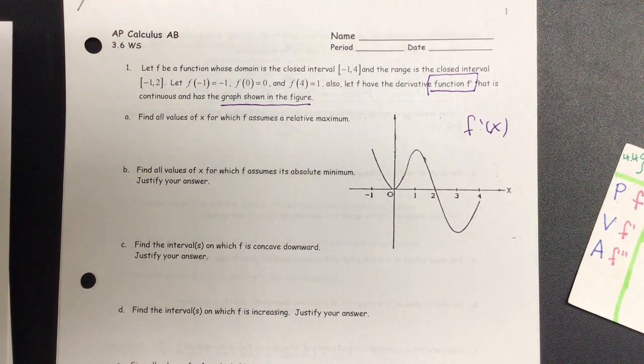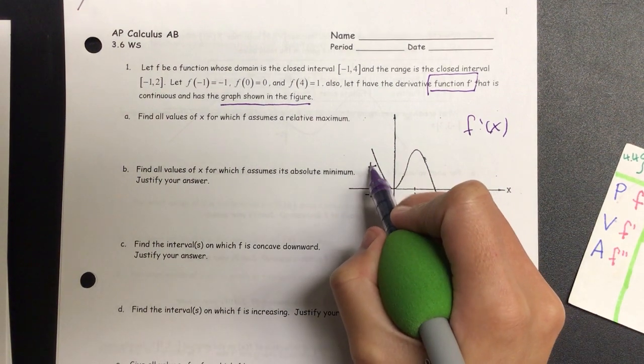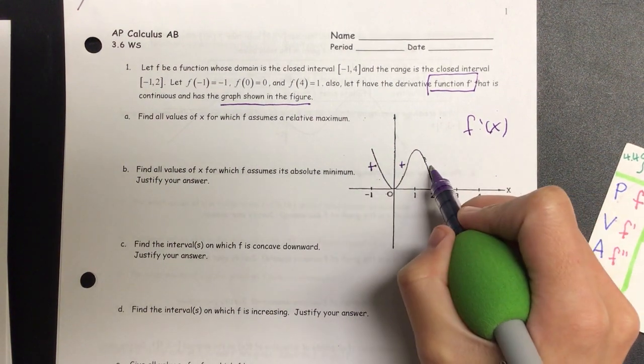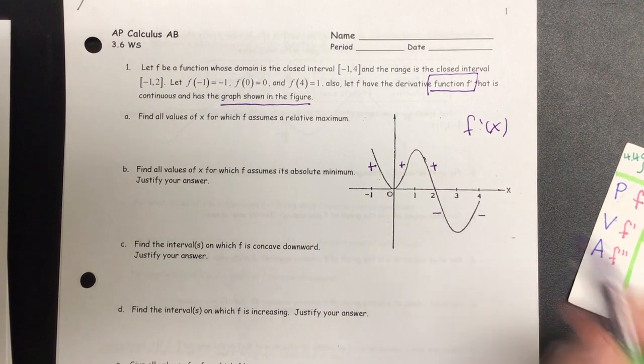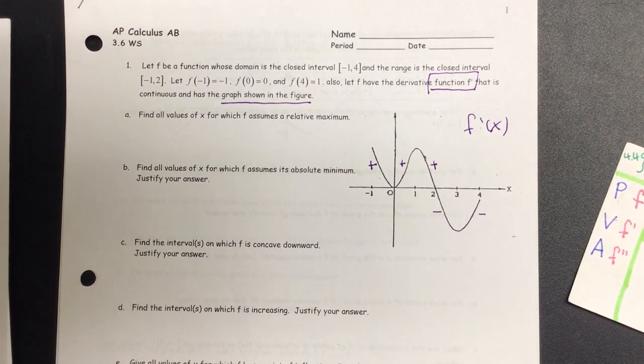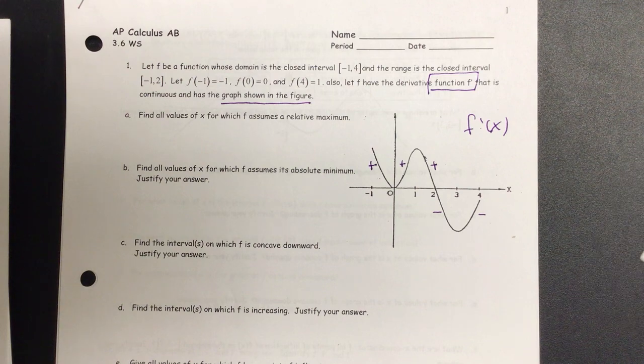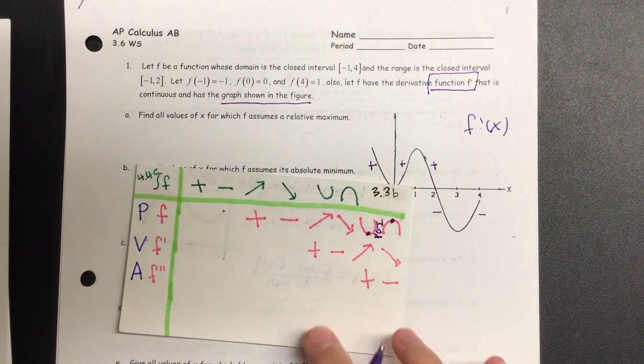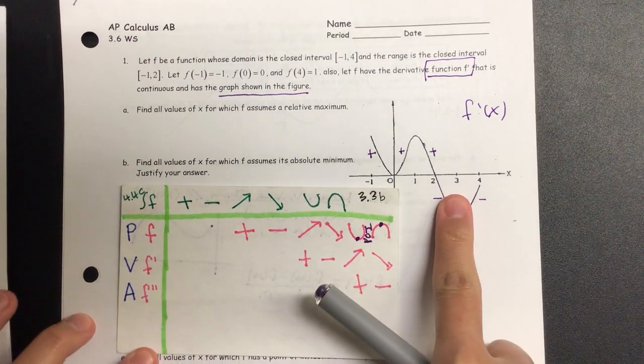So what you're looking at is not the original function. It is a derivative function. So let's write everything about it. Here I have positive, positive, also positive, negative, and negative. And let's write some information on this real quick. So I am looking at the derivative function.